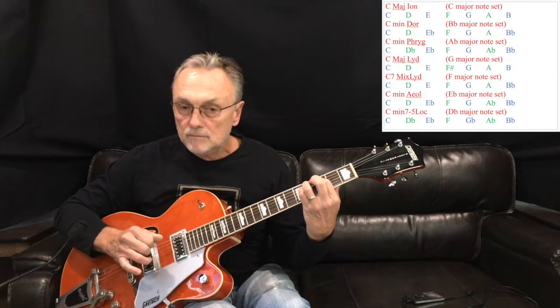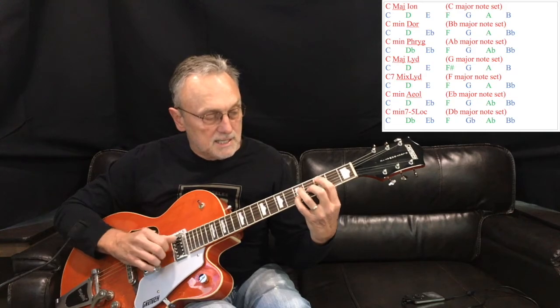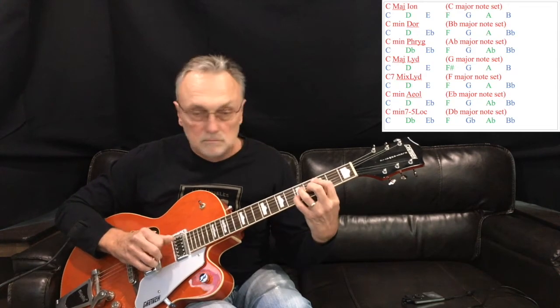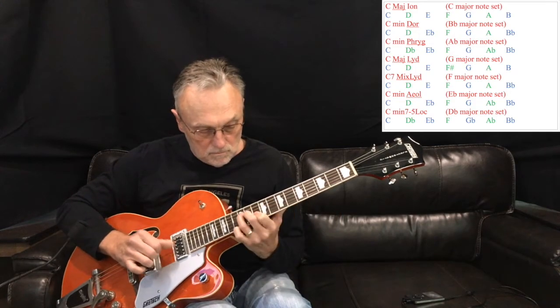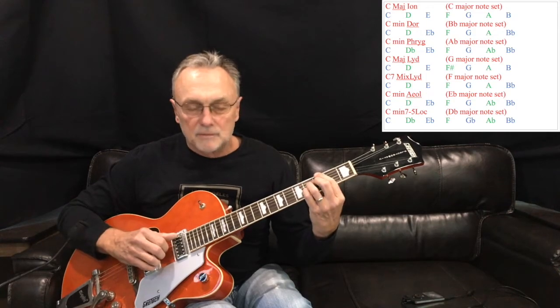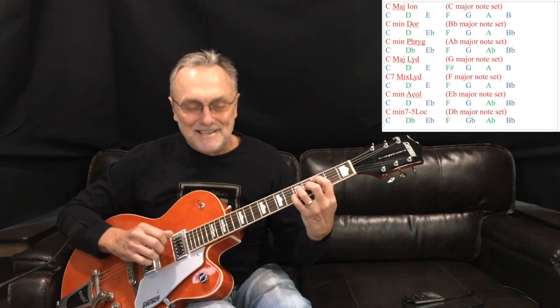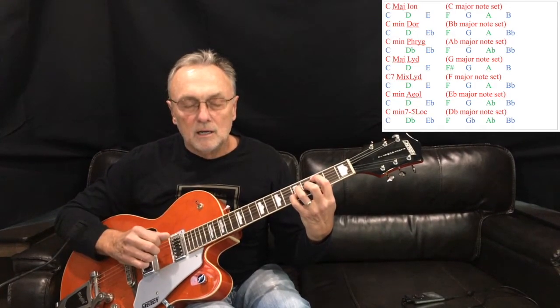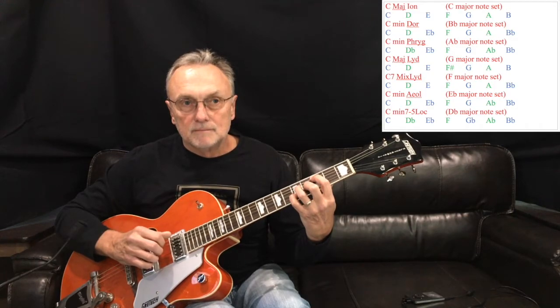G. So C Lydian is actually the 4th modal sound of G major.